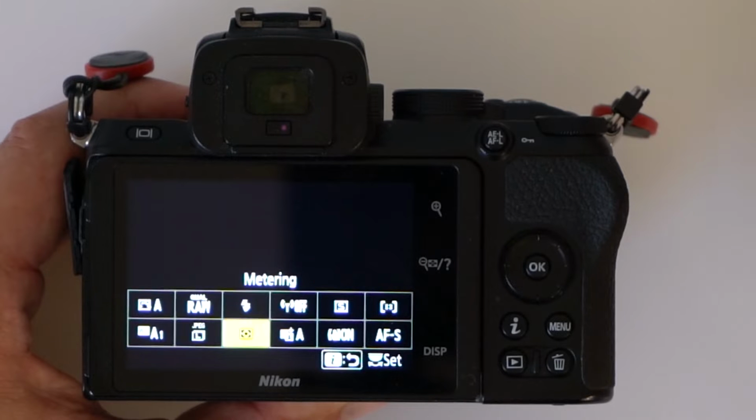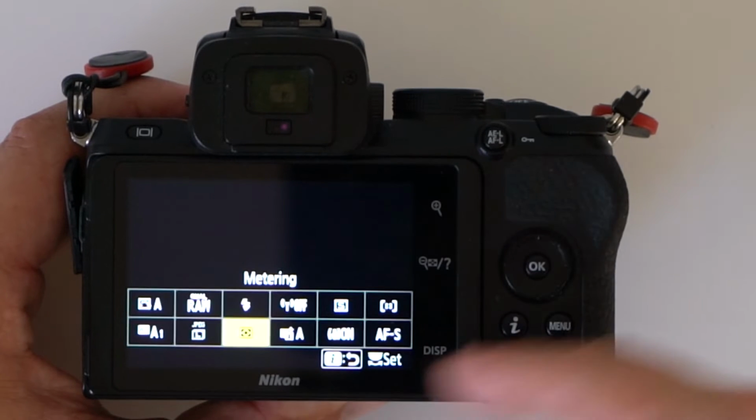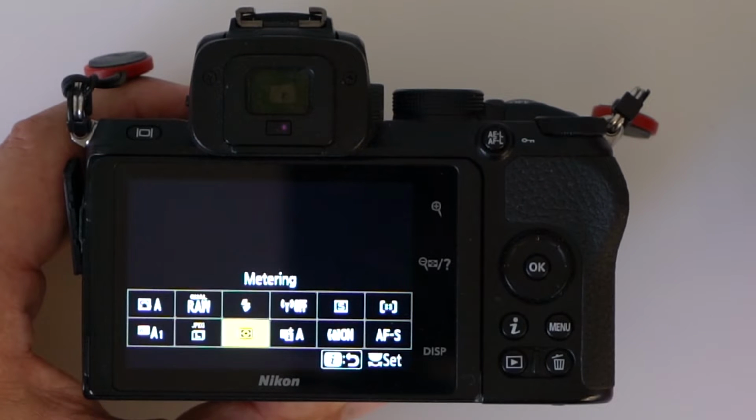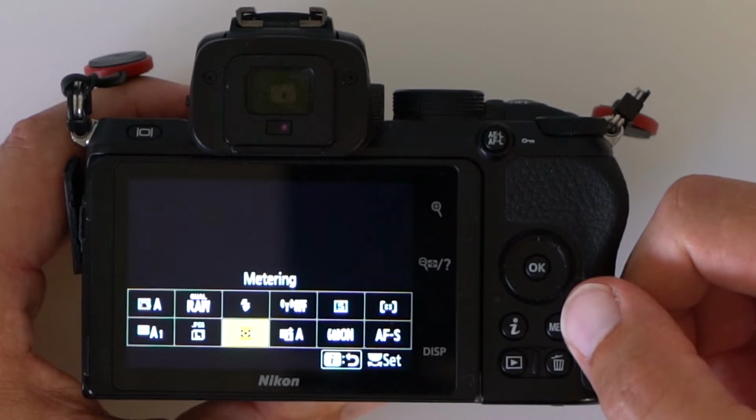They are the only menus I will be using, and I'll be switching to full screen so you can see the rear LCD and what I'm doing. But basically I'm just using these two menus to show you how it's set up.